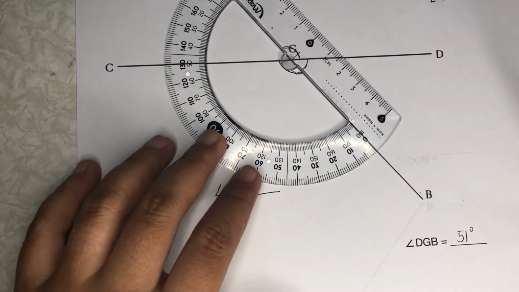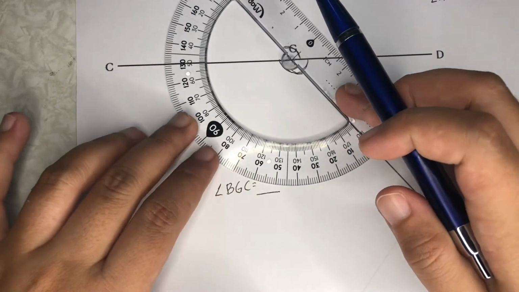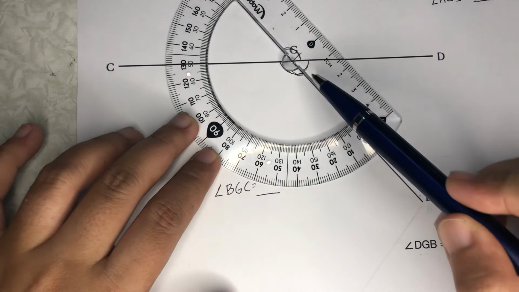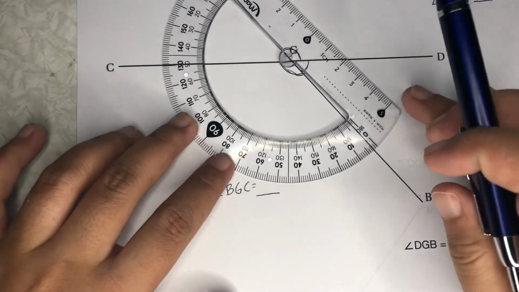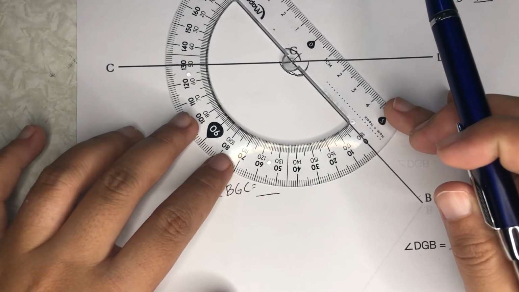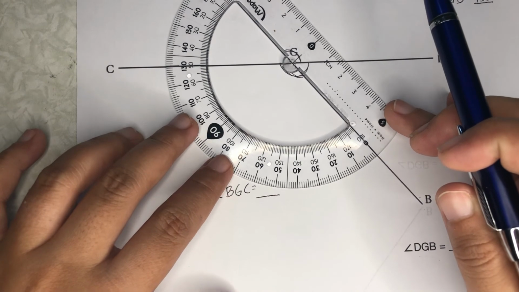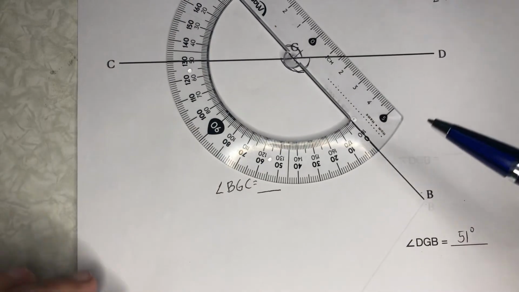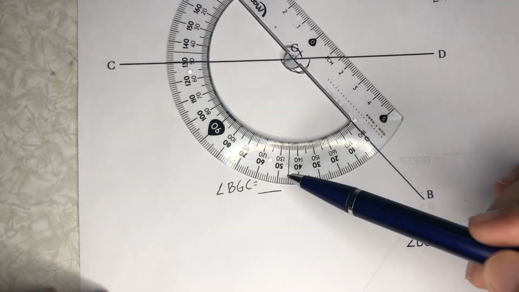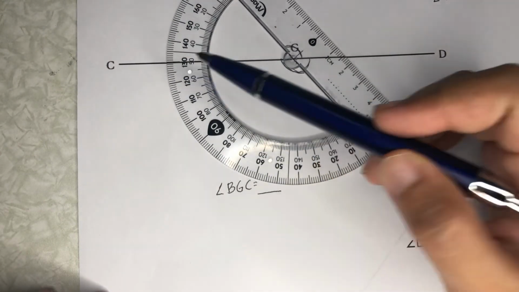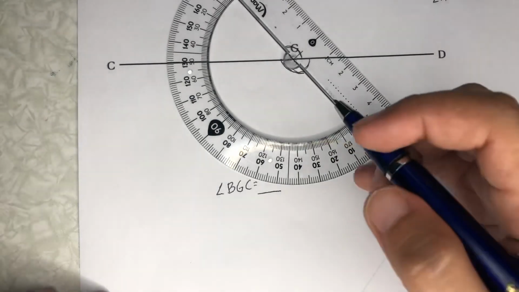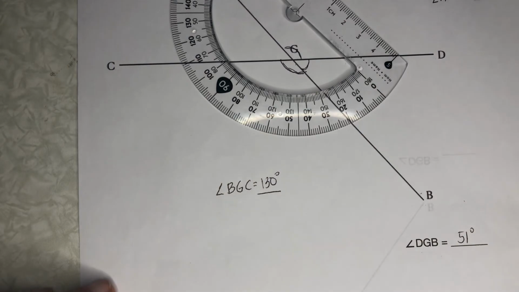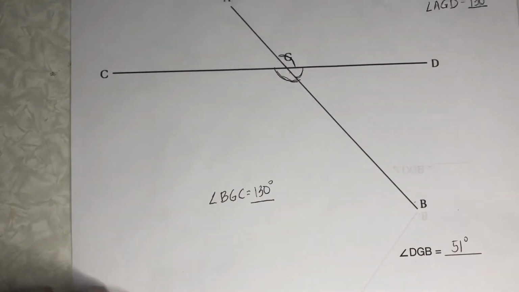Now you can start measuring. What scale am I going to use? Again, the 0 is right here, so that would mean that I am going to use the outer scale. The outer scale, and that would be up until there, 130 degrees. Okay, 130 degrees.